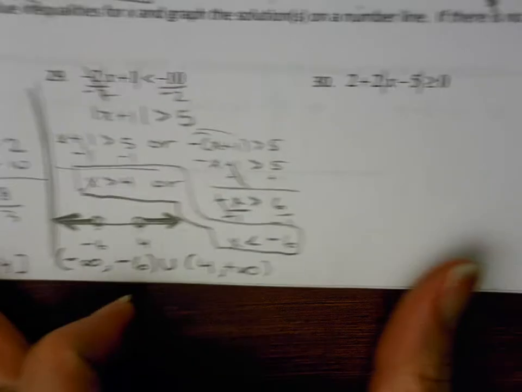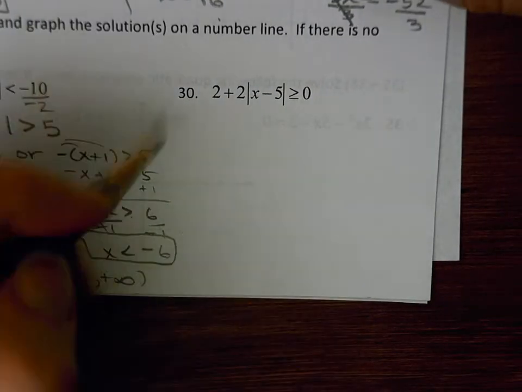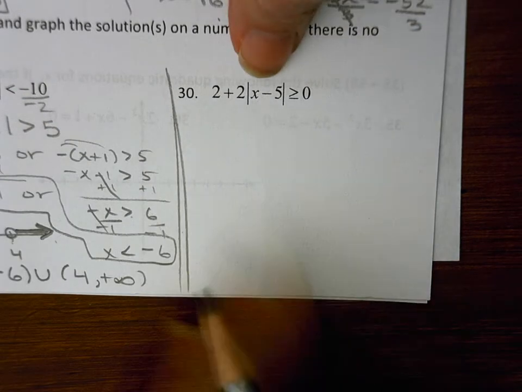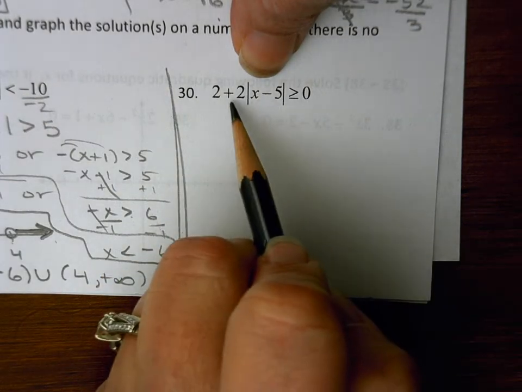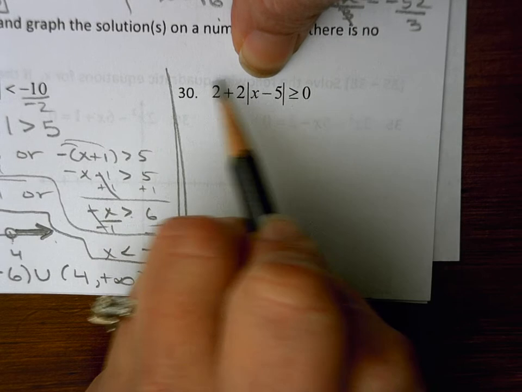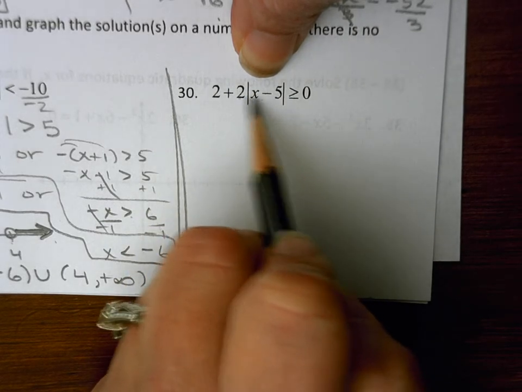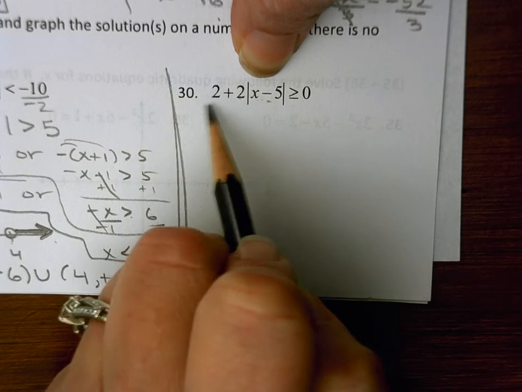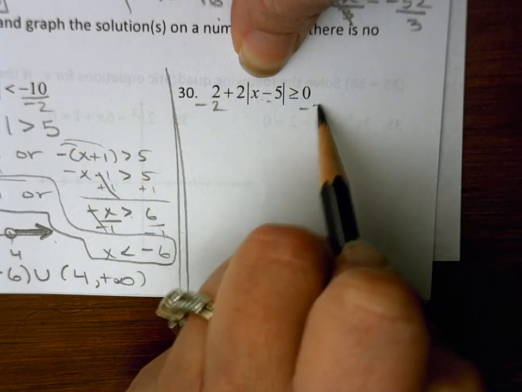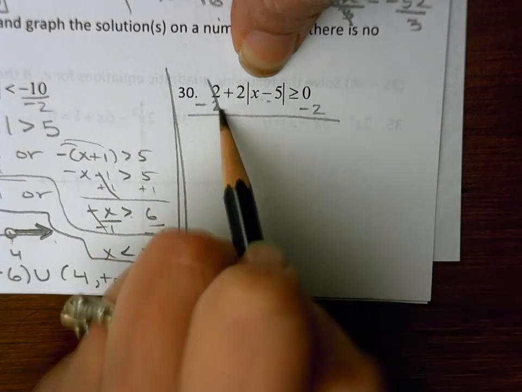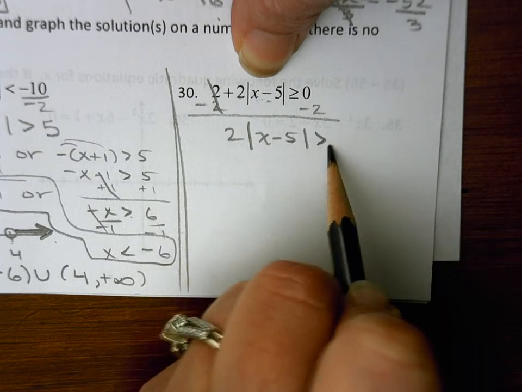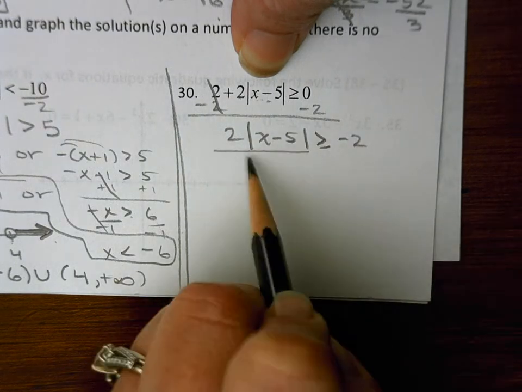Okay, and then let's take a look at question number 30 here. I want to isolate the absolute value. A lot of times I see students try to add 2 and 2 together, but 2 is multiplying the absolute value, not being added to 2. So by order of operations, I actually need to subtract 2 from both sides first. And then divide by 2.